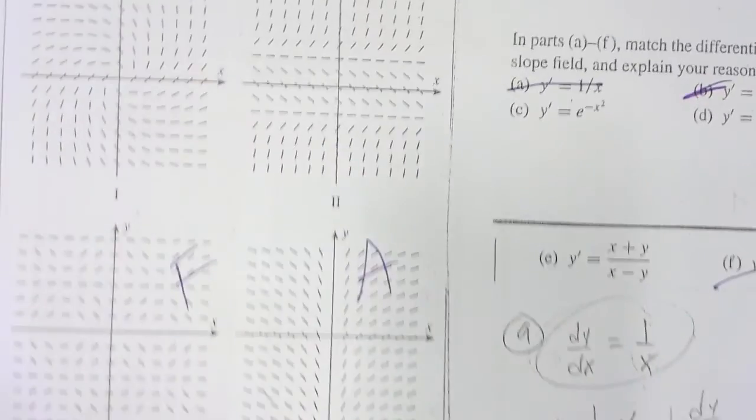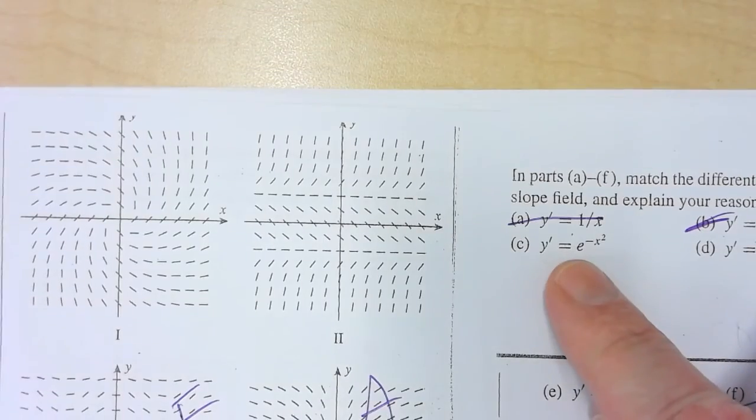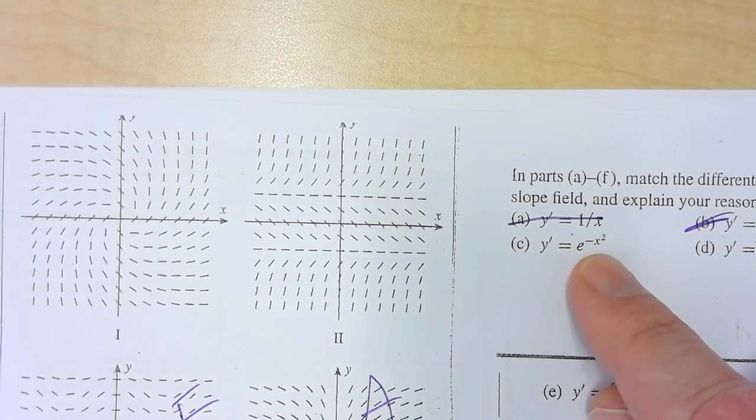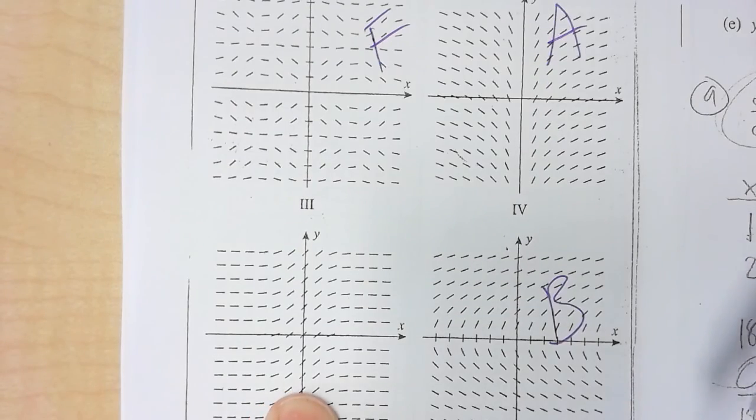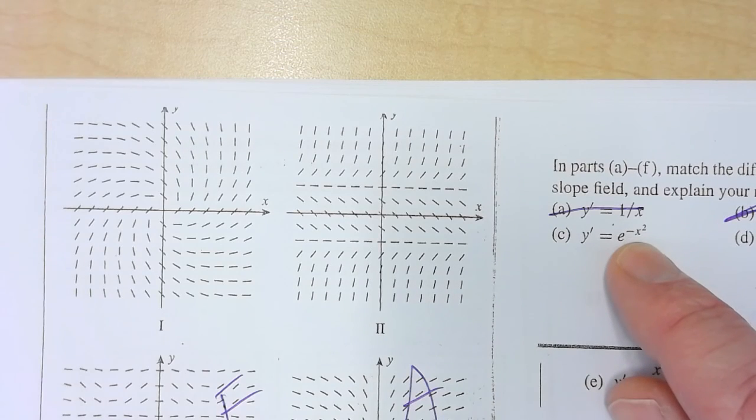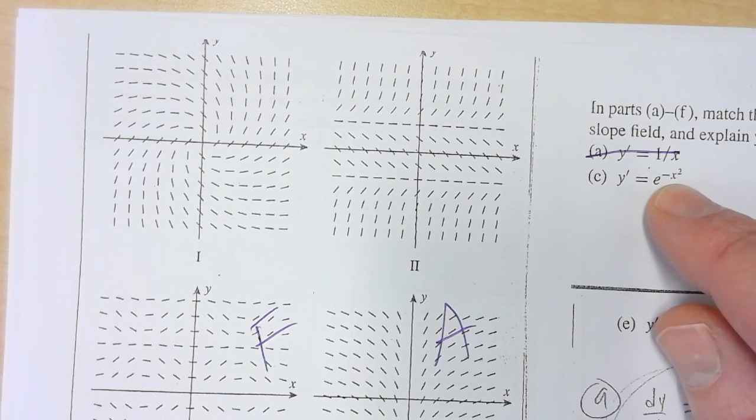Okay, and then this one here is exponential. So it's exponential decay-ish. So that one is right here. If X is a really big number, then it's going to be really close to 0 either direction. And if X is 0, that would be 1.